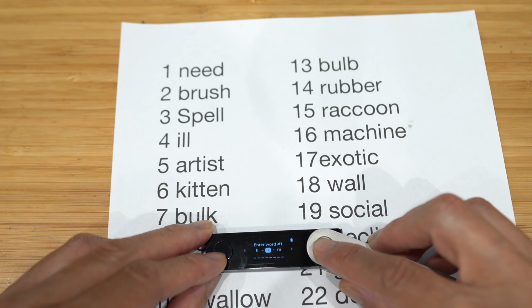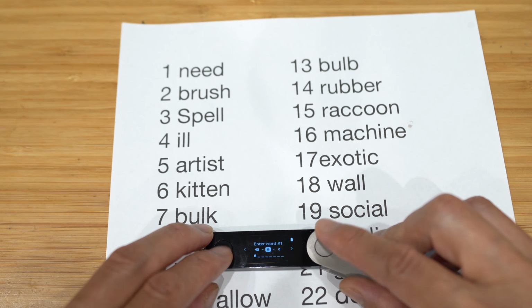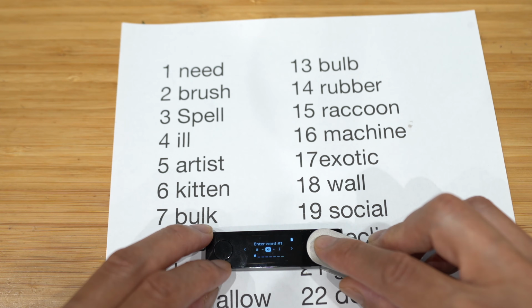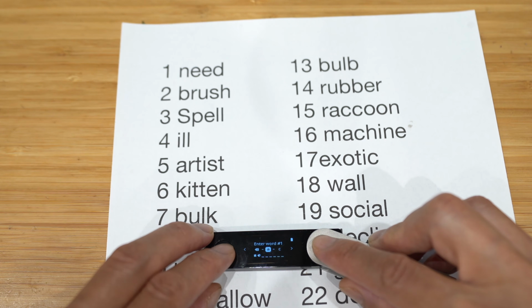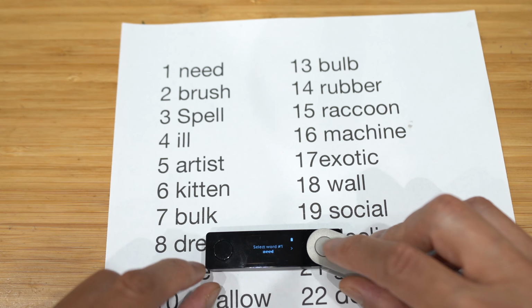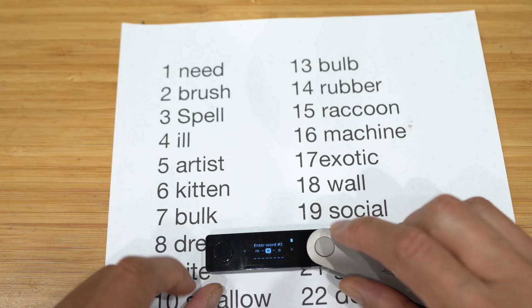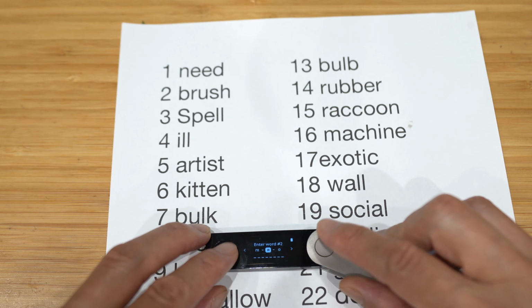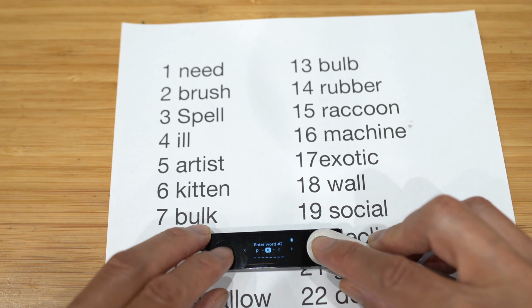Where's the N? N, E, E. First word, all right, need. All right, there you go. Then you hit the double click. Now it's entering word number 2. B, brush. So we gotta find the B.